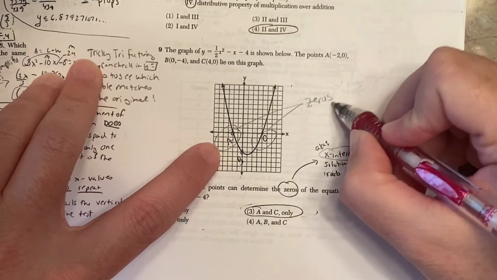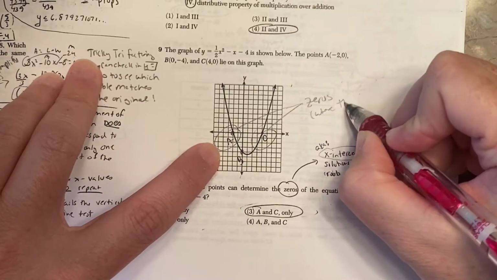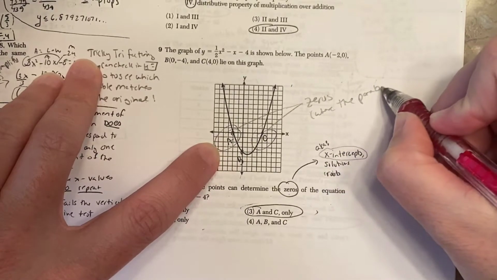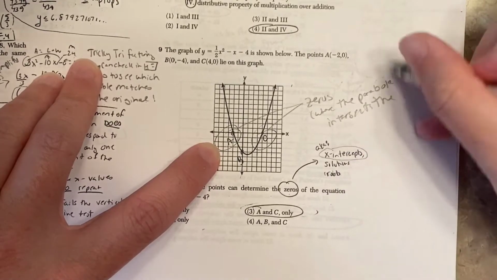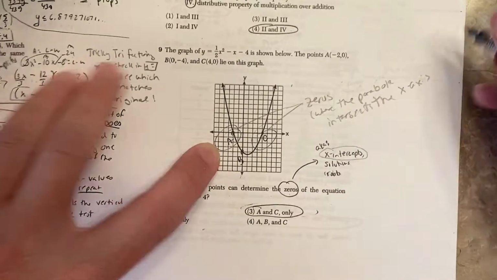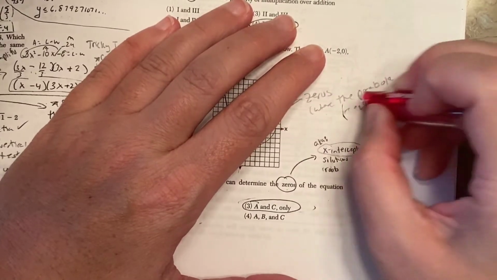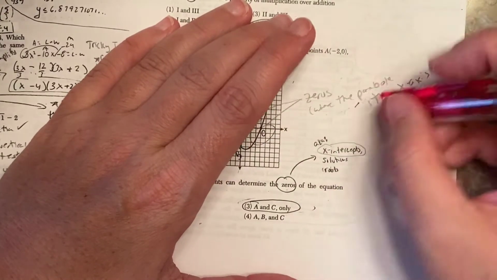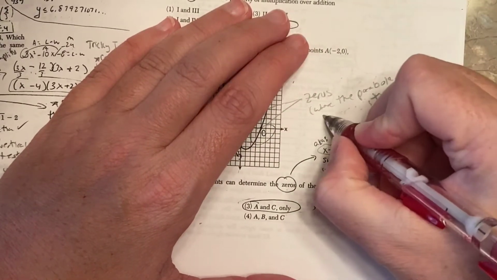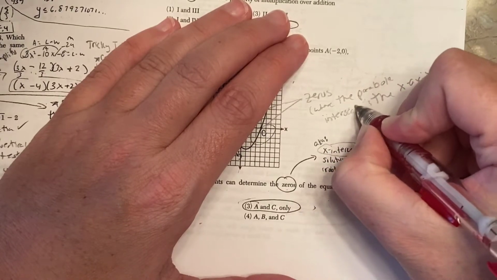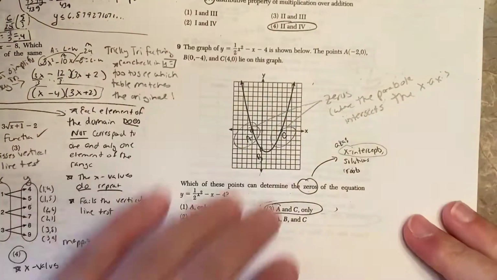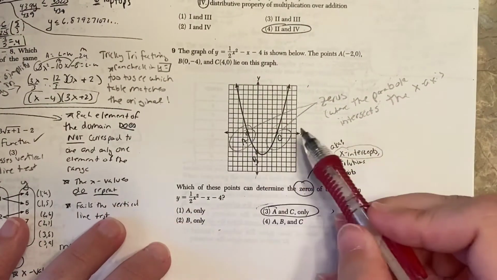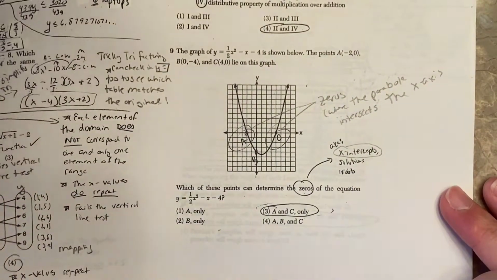So you're looking for where the parabola intersects the x-axis. That's what you're looking for, and those would be your answers. Those 2 points where they intersect the x-axis would be A and C only. So number 9 is 3.